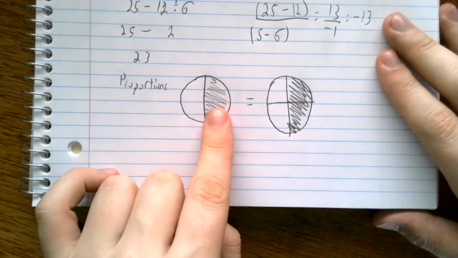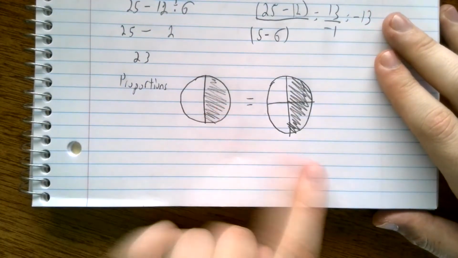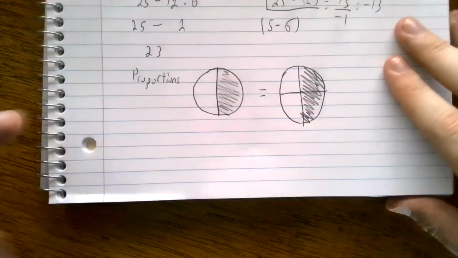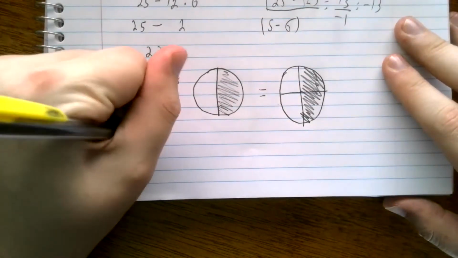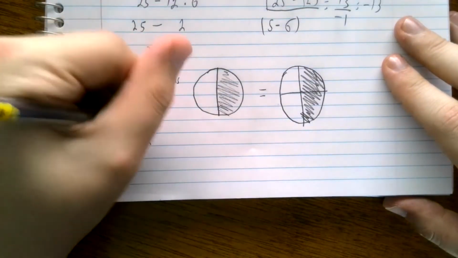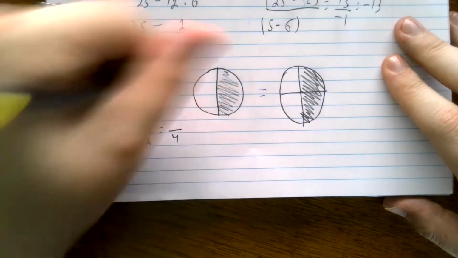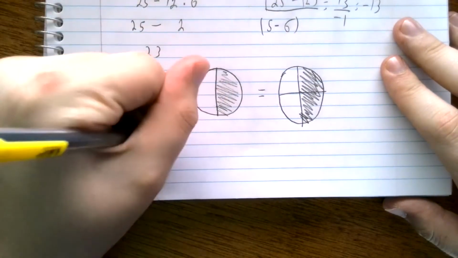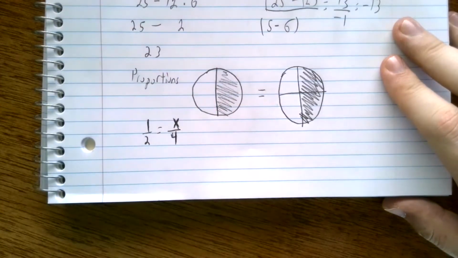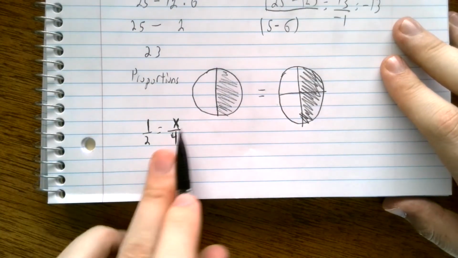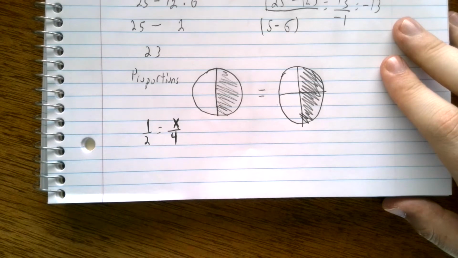But maybe I didn't know that. Or maybe it's cut into a lot more slices, so it's not as simple. Well, how I would do that was to say, well, 1/2 of the pizza is going to be the same thing as some amount of fourths, but I don't know how many fourths yet. Well, what I can do is solve for that variable to find out how many fourths.